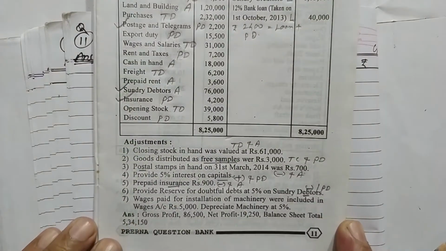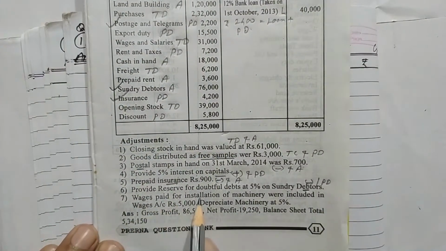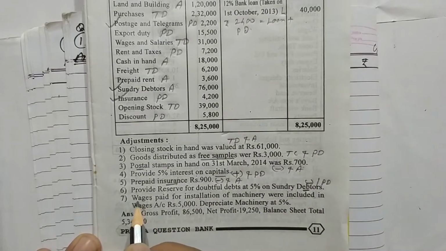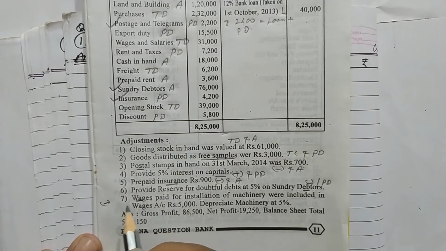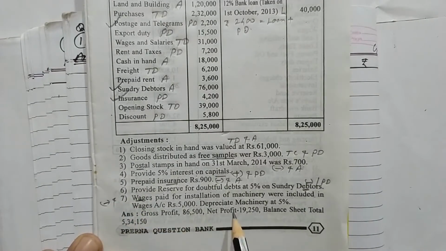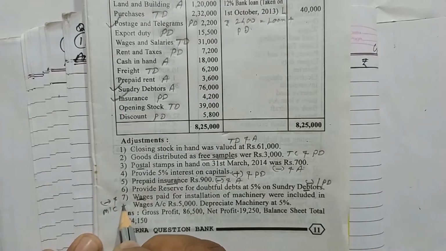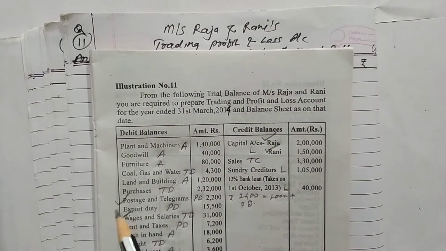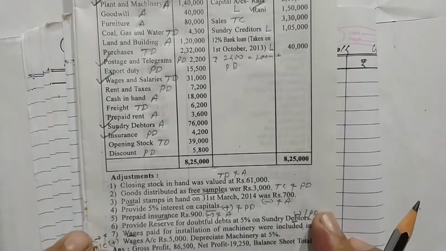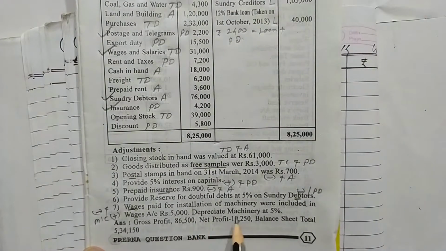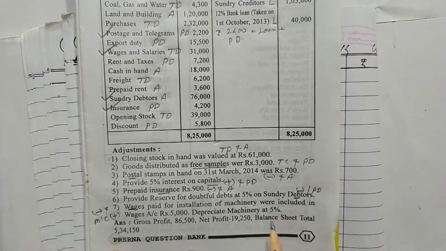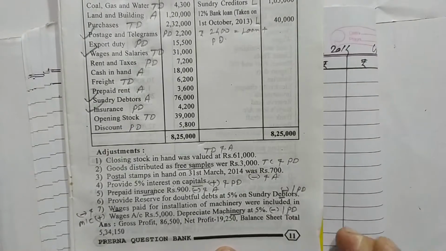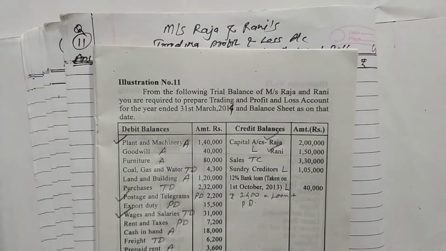Now next, seventh adjustment, wages paid for installation of machinery were included in the wages account. It is to be deducted from the wages account and second effect added in the machinery account. We have to take out the wages and machinery. Here it is wages and here it is machinery. Next one. Depreciate machinery at 5%. Depreciation should be deducted from the machinery account and second effect on the P&L account debit side. We have to again take out the plant and machinery one.